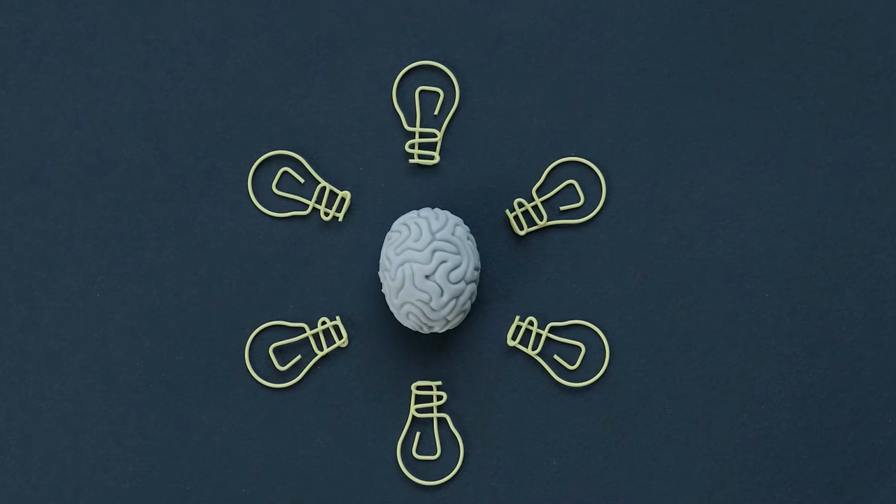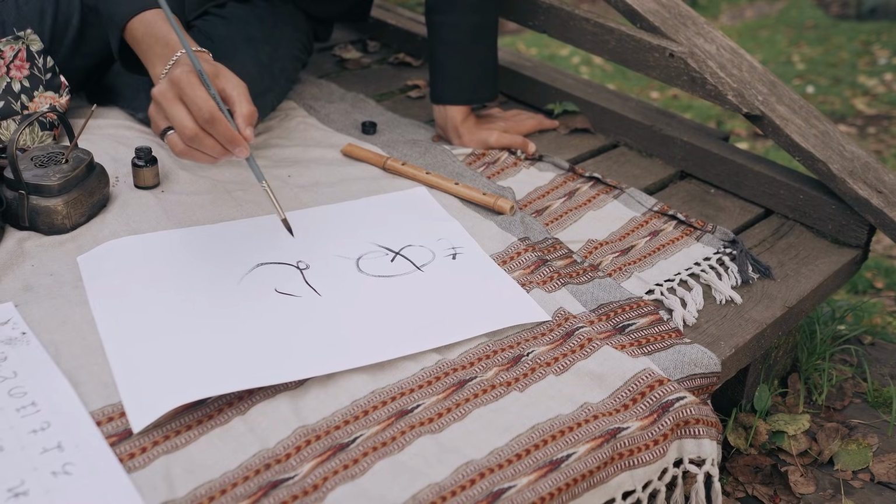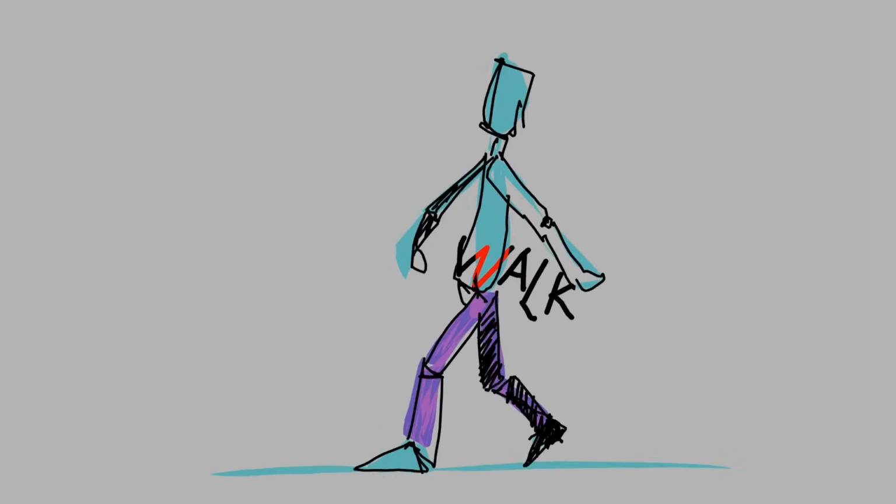Today we're deep diving into one of my favorite tools in Vmake, and that is AI animations. If you have ever wanted to turn your ideas into a beautifully animated story, then this feature is for you, and it can be done all in your web browser.